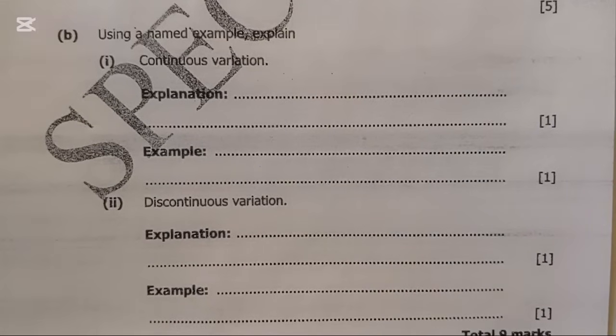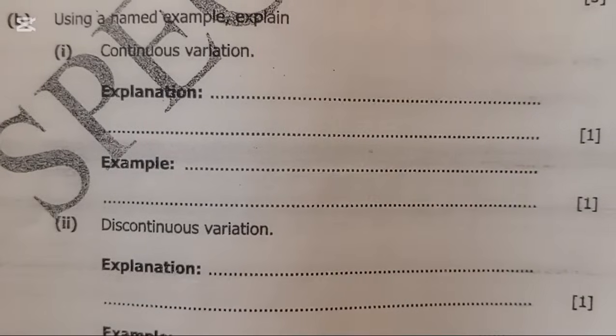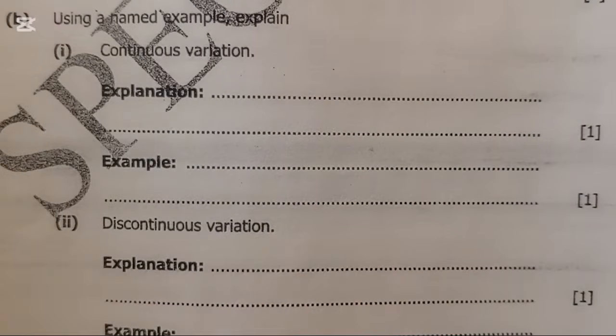Part B, using a named example, explain continuous variation. So continuous variation, this is a variation where a characteristic has many intermediate forms between two extremes.